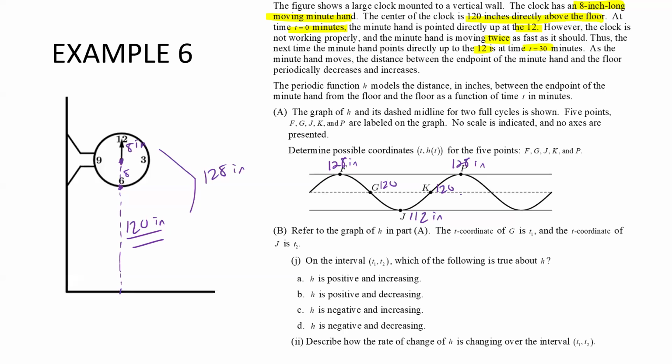All right, so as y'all were talking, Randy brought up a good point. Our full cycle, that's our period, takes 30 minutes for this broken clock to go. So obviously, this one is starting at 0, and this one has to end at 30. Does that make sense? Then halfway between these two would be what? 15. So halfway would be 15.